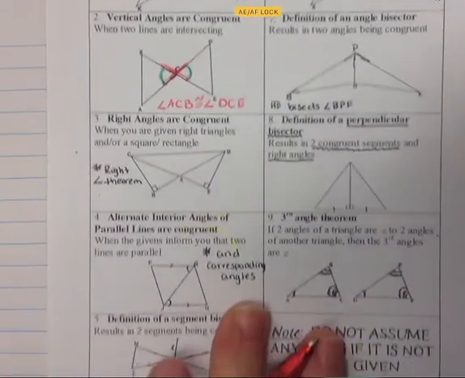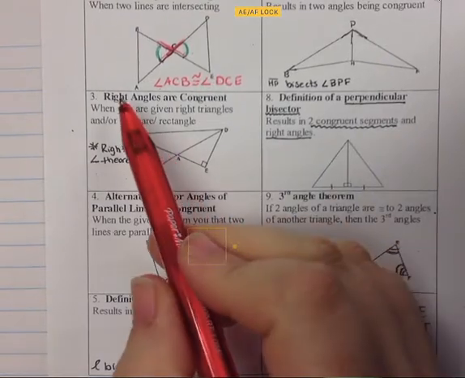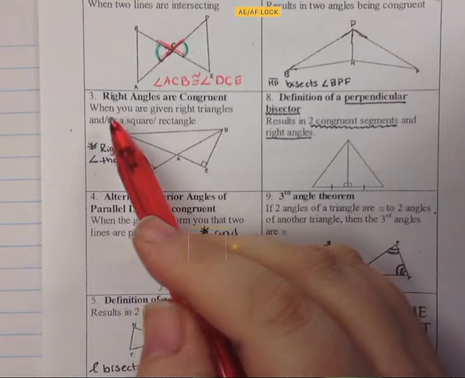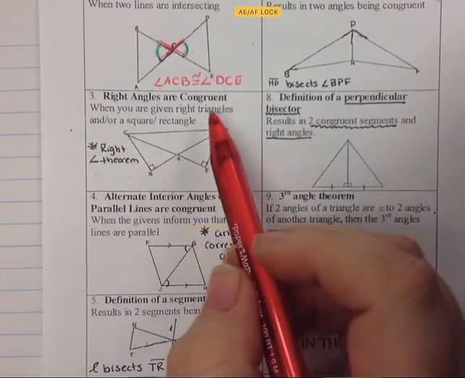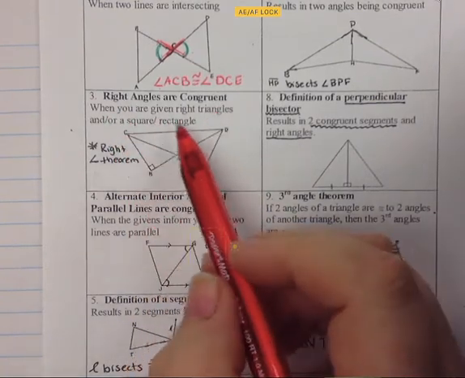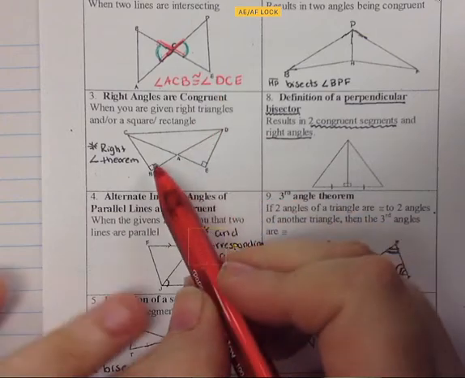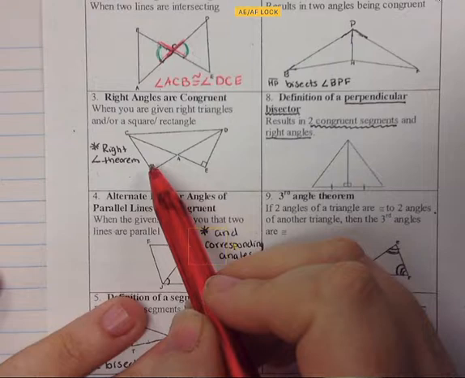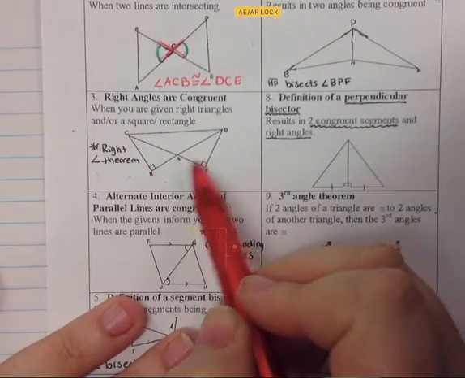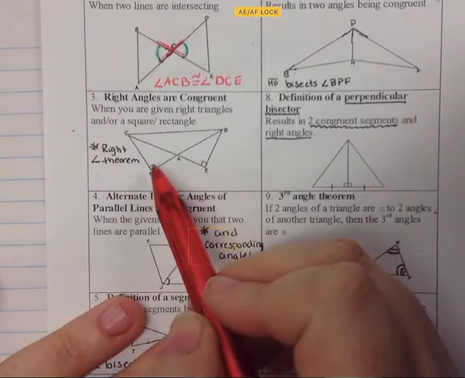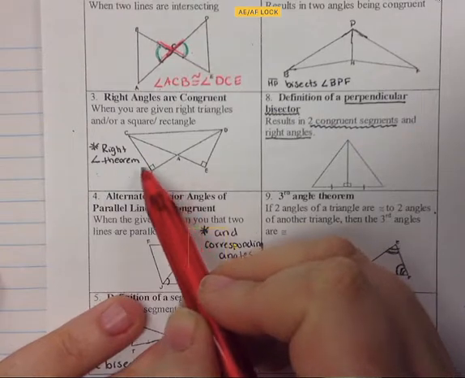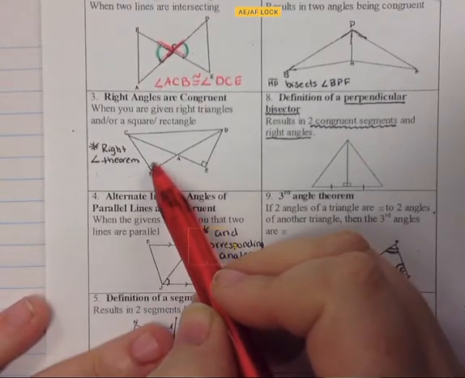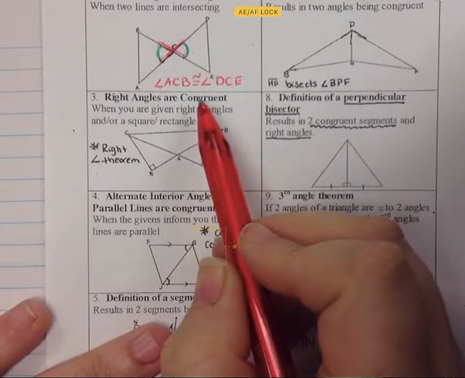The next one is a theorem. It's called the right angle theorem, or the right angles are congruent. This states that when you're given right triangles and or a square or rectangle, you know that the right angles are congruent. You actually have to state that the angles are congruent in a proof. Because if you just say they're right angles, that doesn't tell us congruency. And when you're proving triangles are congruent, the parts have to be congruent.